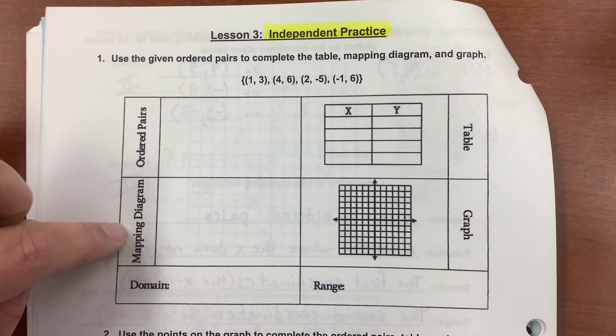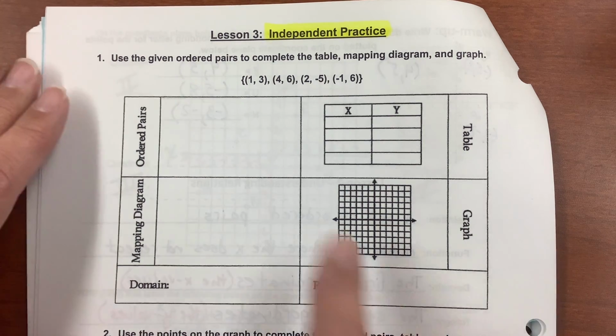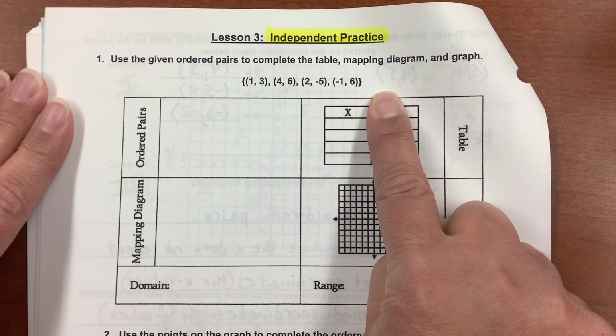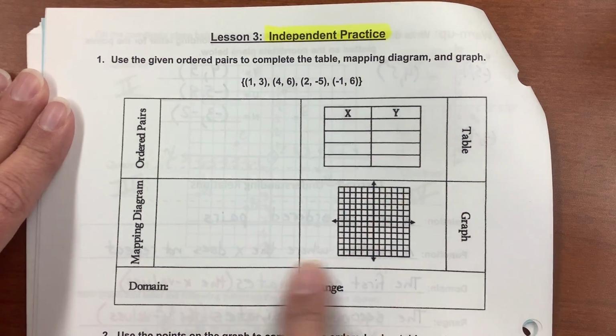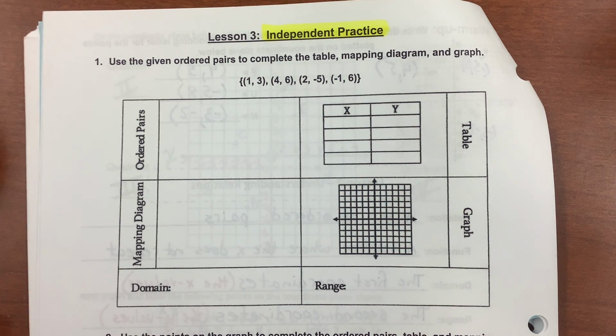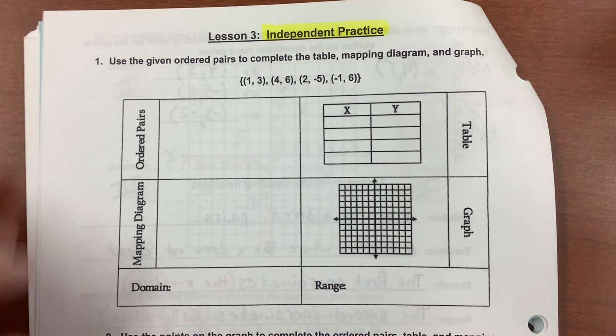All right, as you know, there are 4 ways to represent a relation. There's ordered pairs, mapping diagrams, tables, and graphs. And here is a list of ordered pairs, and I am going to use those to make a table, make a graph, do the mapping diagram, and get my list of ordered pairs. Okay, so let's start with the ordered pairs.